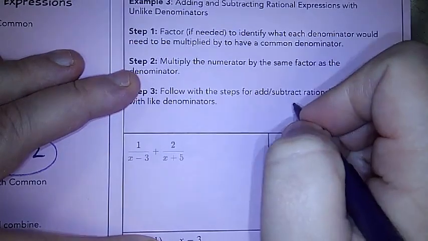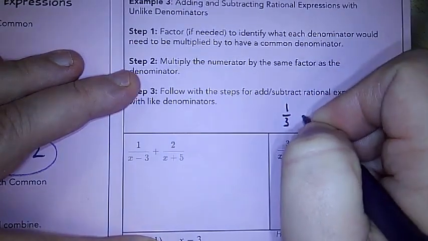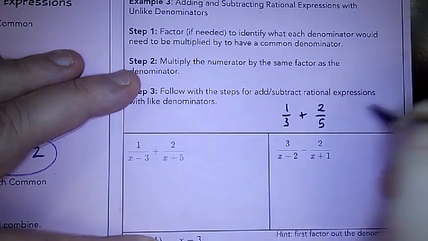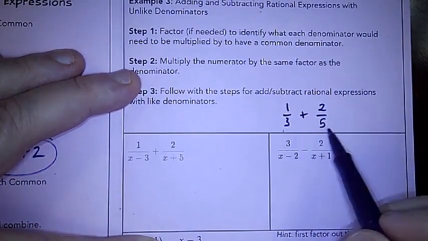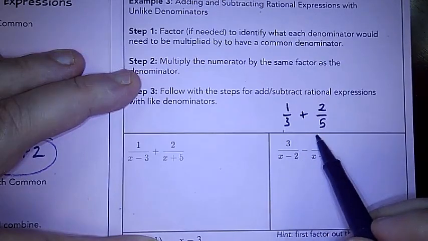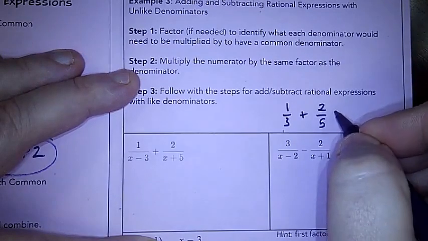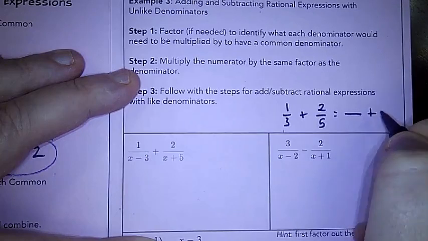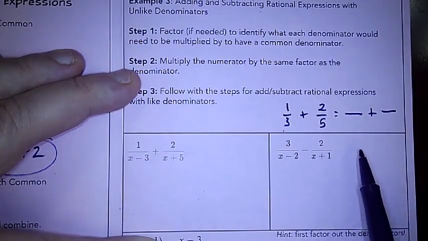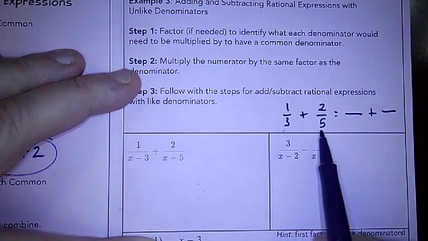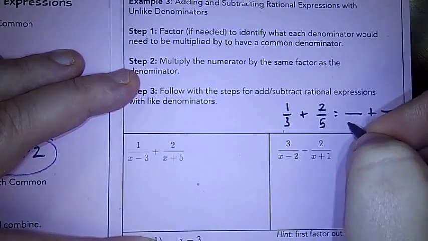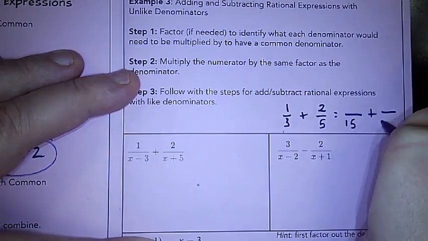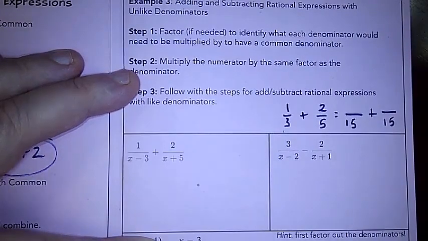If I were doing 1/3 plus 2/5, then I would say I cannot add these unless the denominator is the same. So I'm going to multiply both of them, so that way my denominators are the same, and I would say, okay, this is 3, this is 5. 3 times 5 is 15, and 15 would be the denominator of both my fractions.